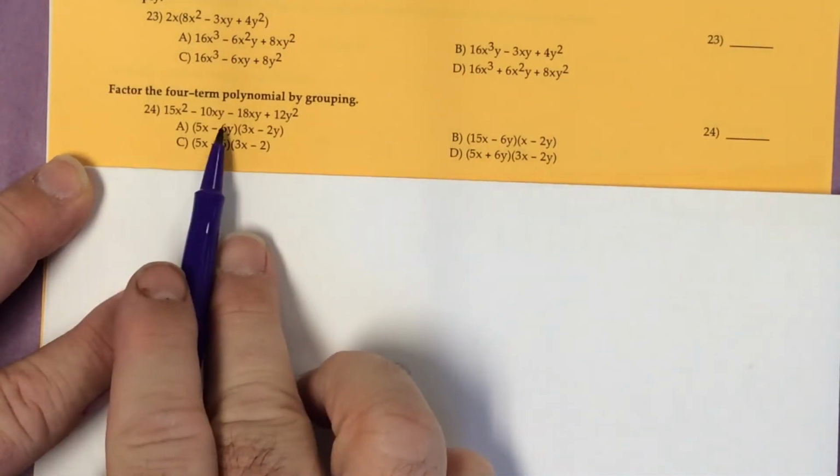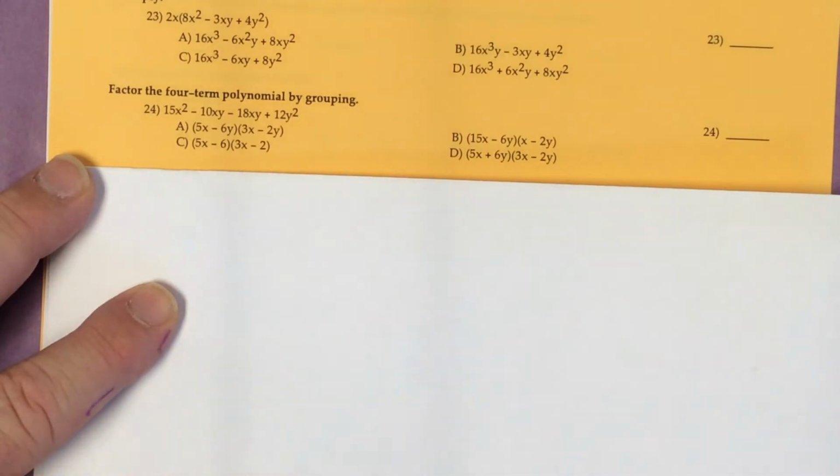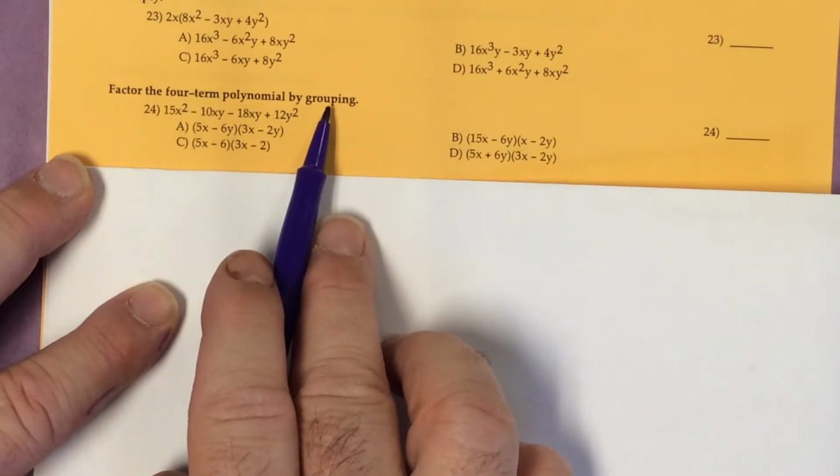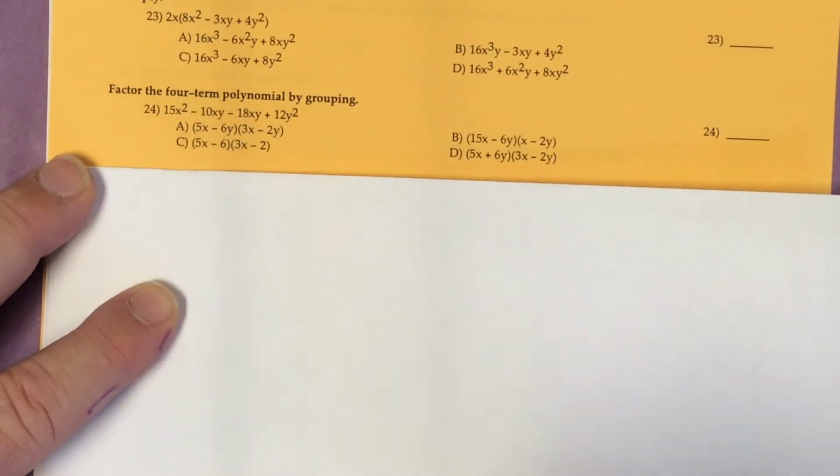So what I'm going to do is write this out with some space in between. If you've watched my videos on this and pay attention in class, you'll know what I mean. We usually do factoring by grouping on a polynomial with 1, 2, 3, 4 terms. We usually don't require factoring by grouping unless we have at least 4 terms.